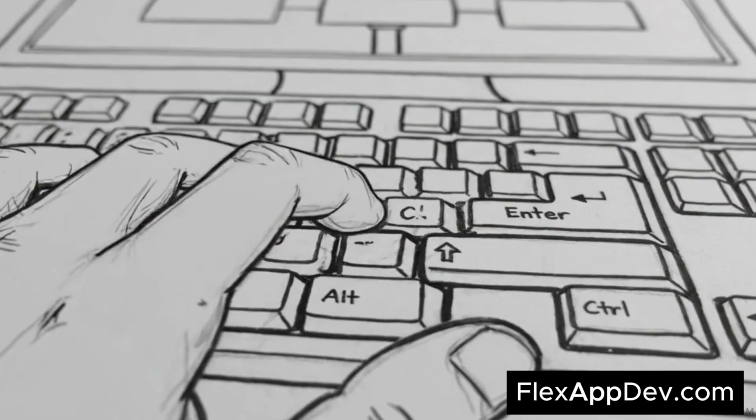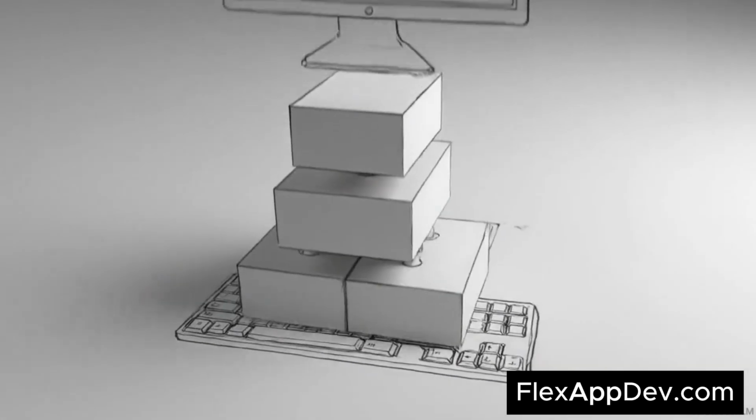Stop vibe coding, embrace the role of the strict architect, and take permanent control over your software development.